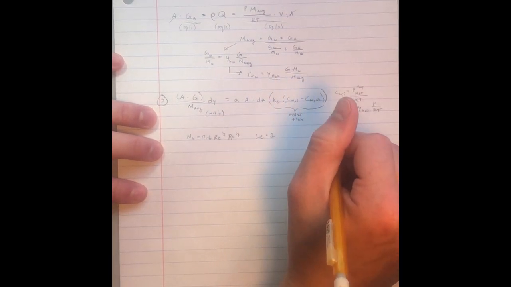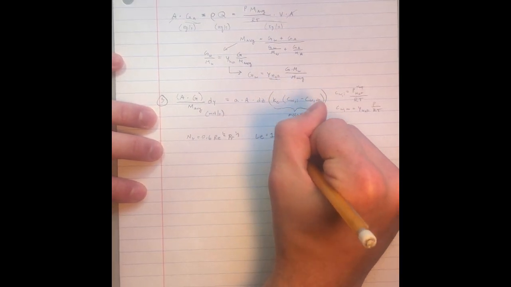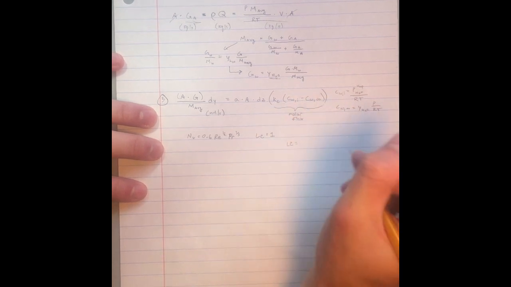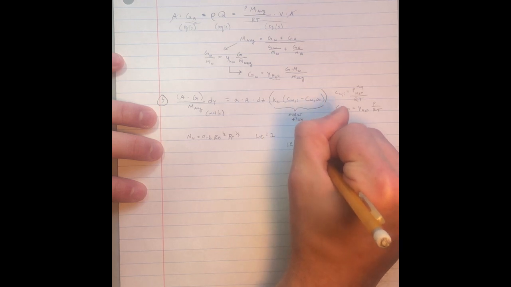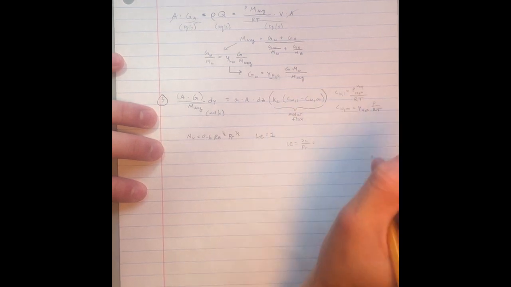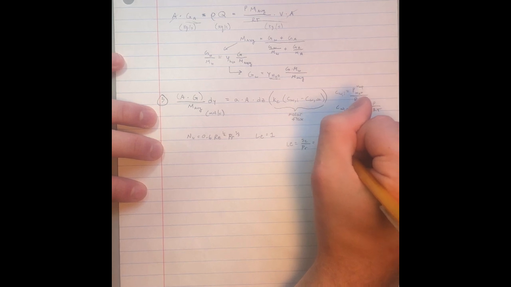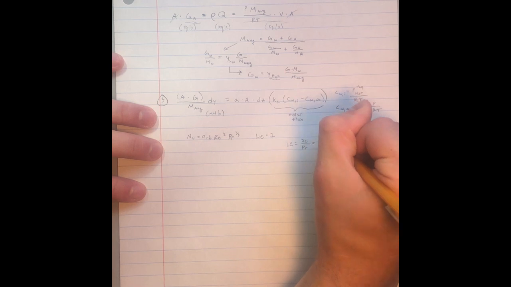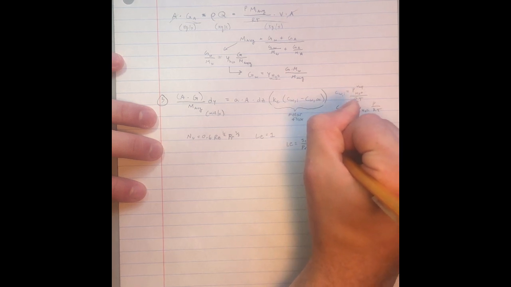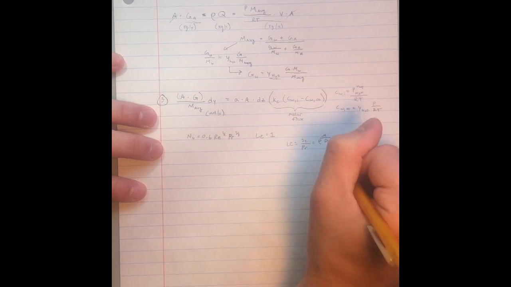So right off the bat, we'll start by looking at the Lewis number. Our Lewis number is just equal to our Schmidt number divided by the Prandtl number, which if we break that down into each dimensionless component's variables, our Schmidt number is equal to our viscosity divided by rho, which is essentially our kinematic viscosity, divided by our diffusivity constant.